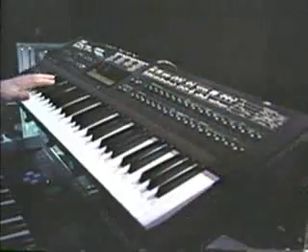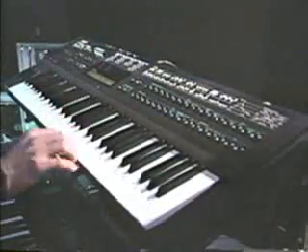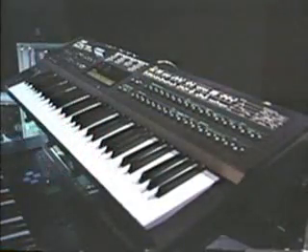Or, if you want to sustain a chord and play over it, the additional polyphony means that the sustained notes will continue to sound.